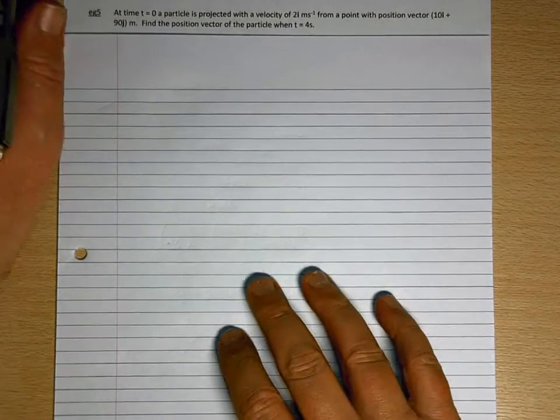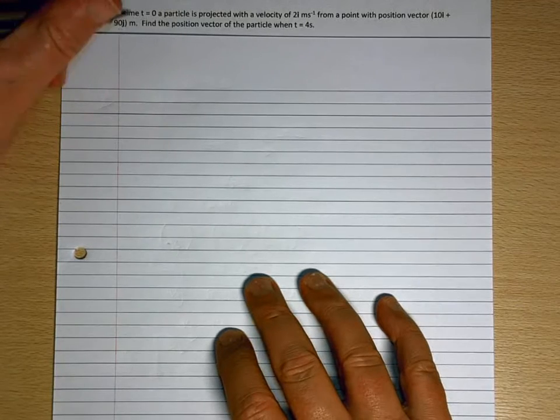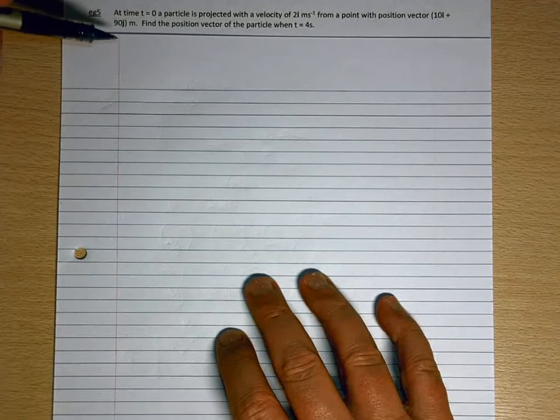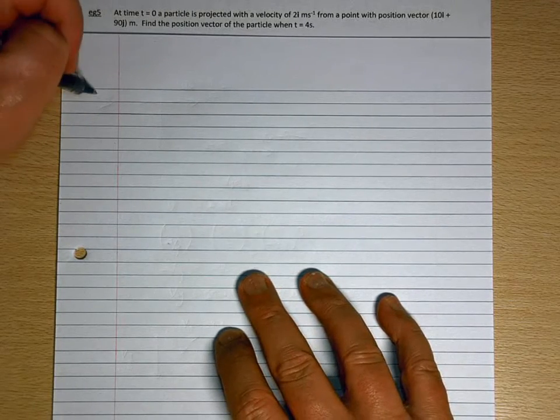With all the previous questions, the origin where we've been measuring position from has been the point of projection. With this particular question, I'll set it up as a diagram now, that's not the case. The point of projection is relative to an origin at some other point.